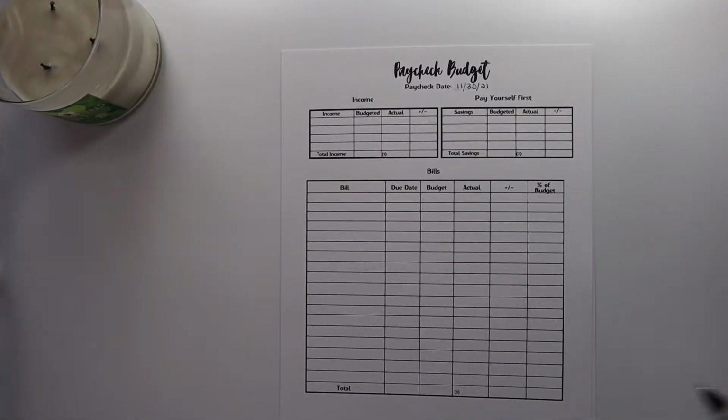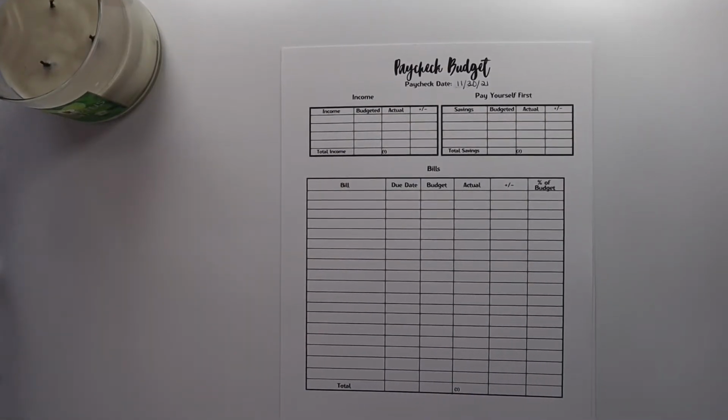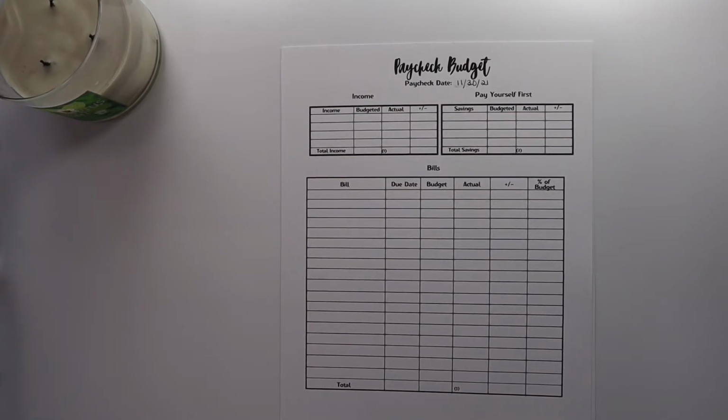Okay, so we are back with the paycheck budget. This series shows you how I budget in general, but I'm budgeting for an actual client who is low income, showing them how they can budget for themselves. We have created a financial calendar and a monthly budget so they can see what their monthly budget should look like.